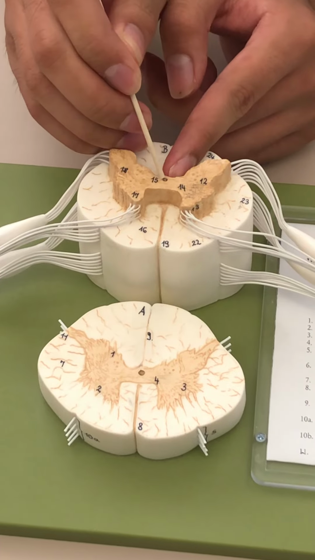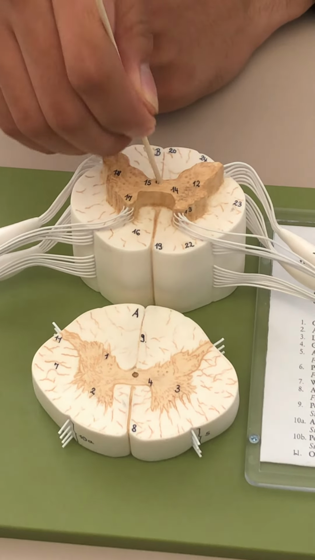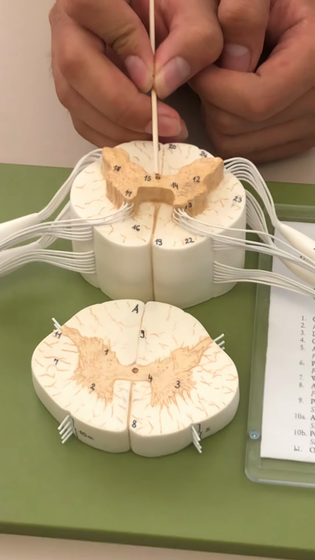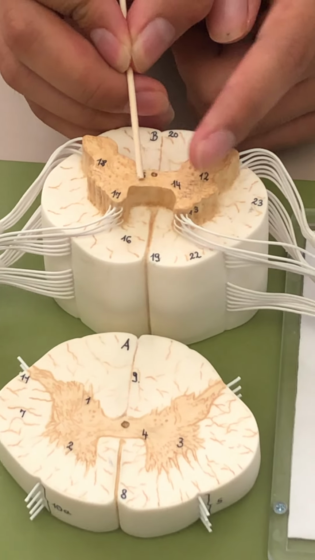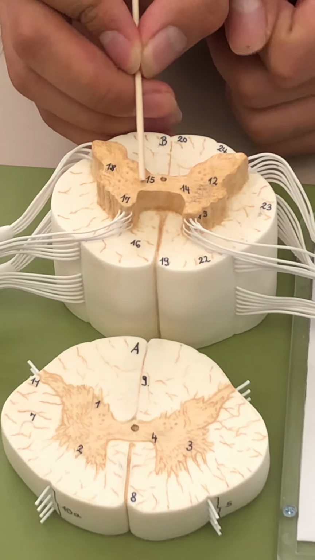In the middle over here, we have that little dot. It's going to be called the central canal, right? Over here is the central canal. You could also see little lines coming out of this. It's going to be called the gray commissures.